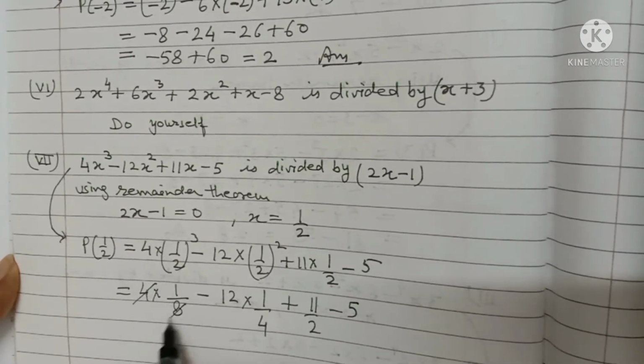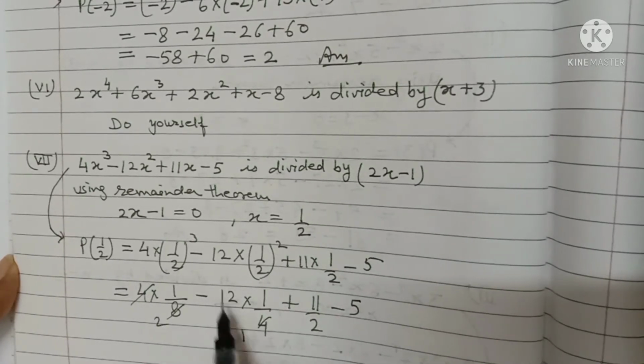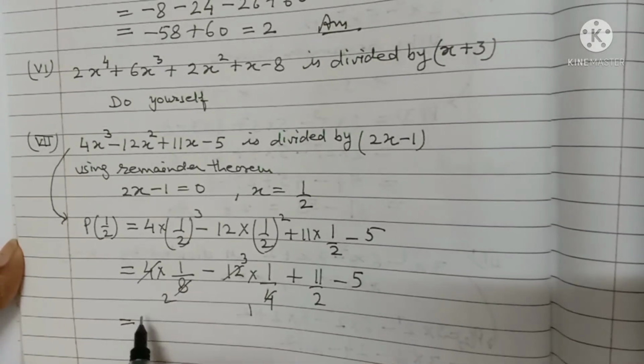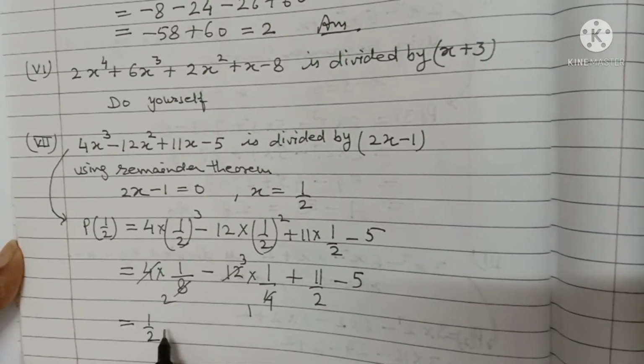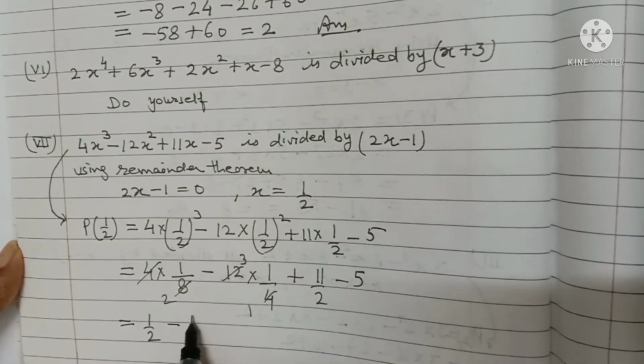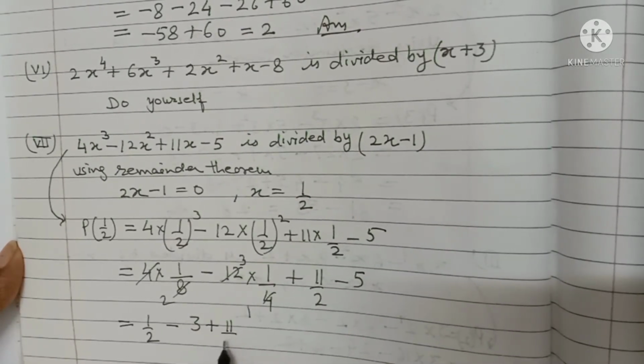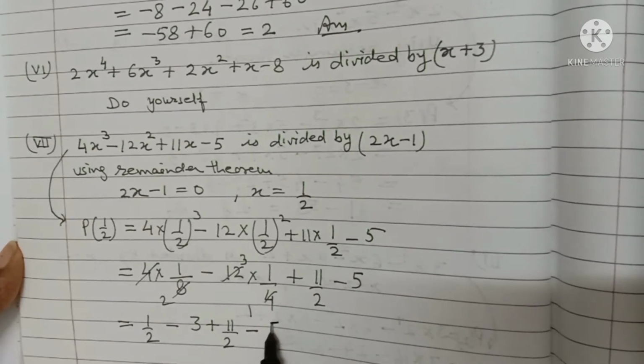This becomes 1 upon 2 minus 3 plus 11 upon 2 minus 5.